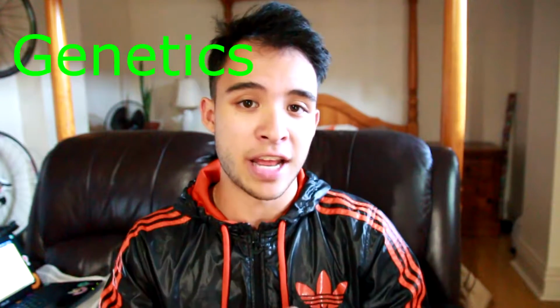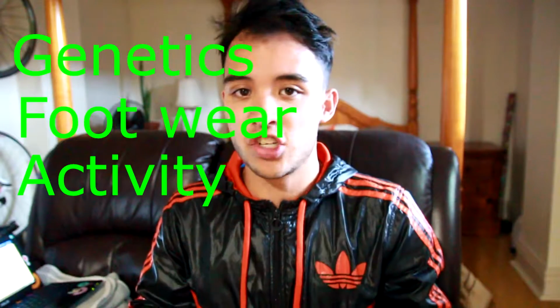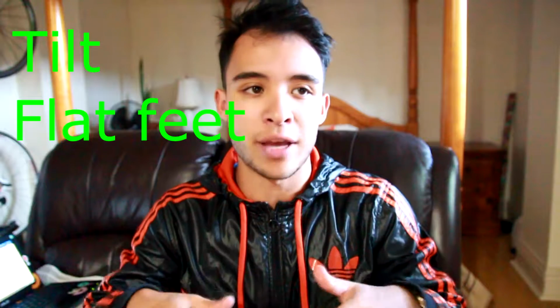So your knee pains can be caused by three different things: your genetics, your footwear, or your activity levels. The genetics can play a few different roles. It can play a role in how your ankles tilt, if your feet are flat or arched, or make you more prone to diseases such as Osgood-Schlatter's disease. Osgood-Schlatter's disease is very common among kids who are very active and younger, so around 12 to 14 years old. I myself had it in both knees and it is very painful.